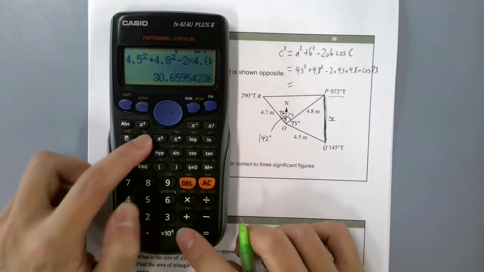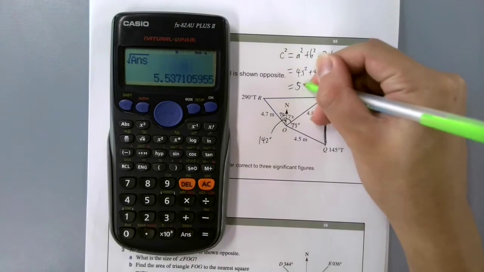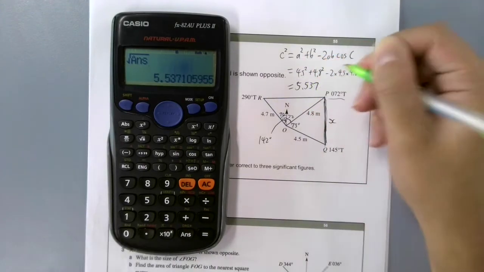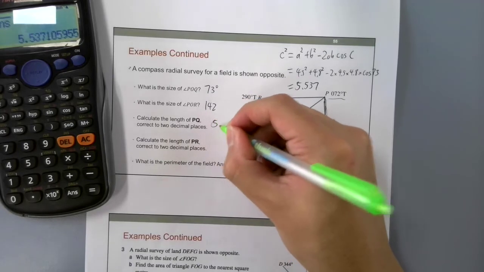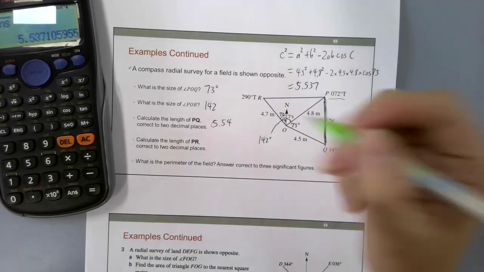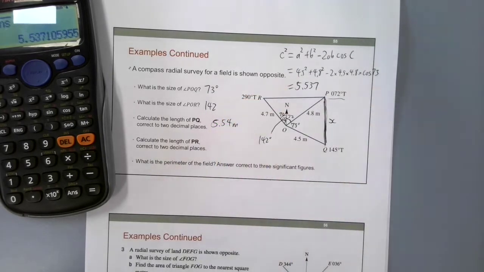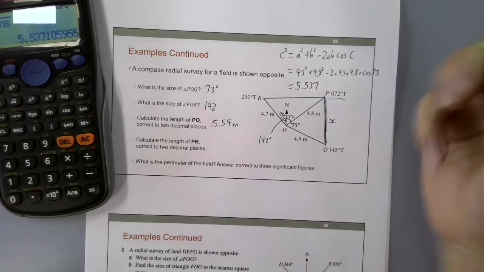And then square root this answer, giving us 5.537. Because our answer is to 2 decimal places, it's just 5.54 meters. All right, and that's how we work out one side. To work out the other side, PR, we have to do something similar.